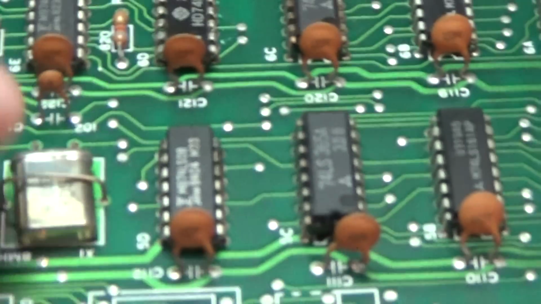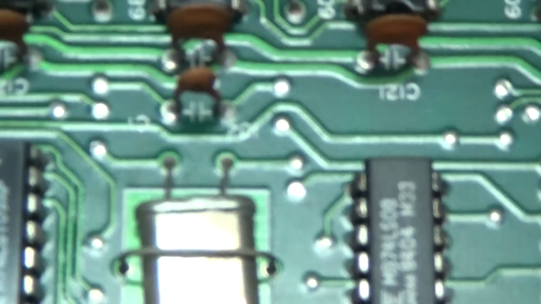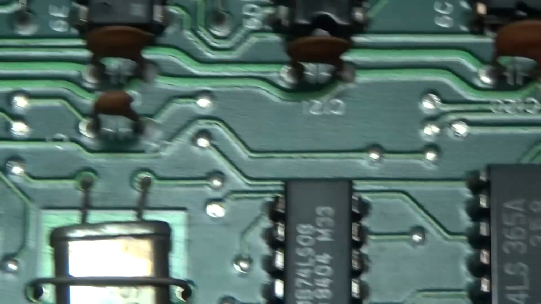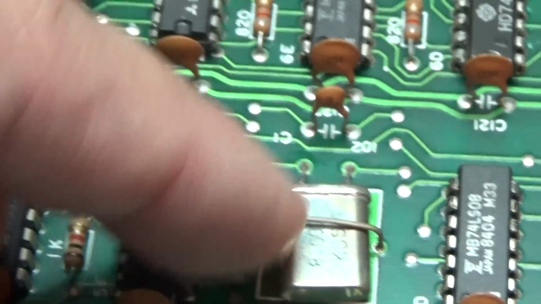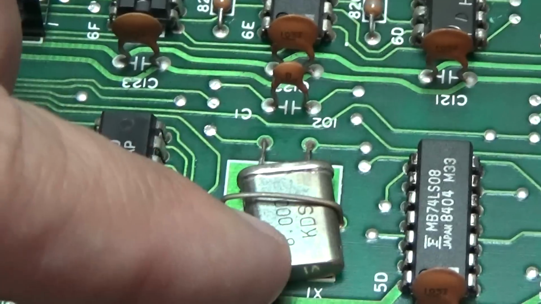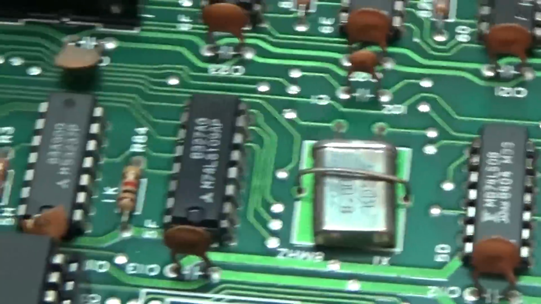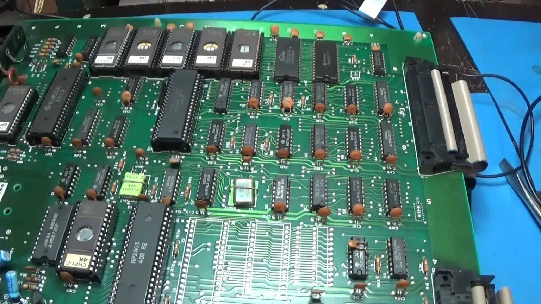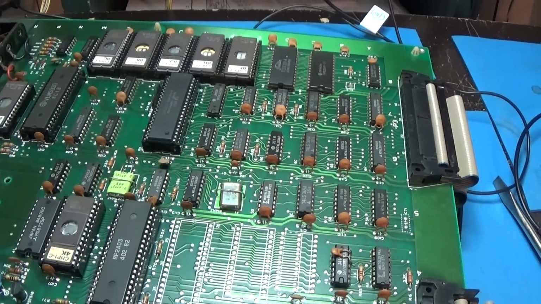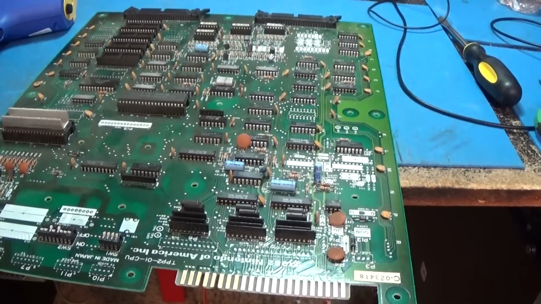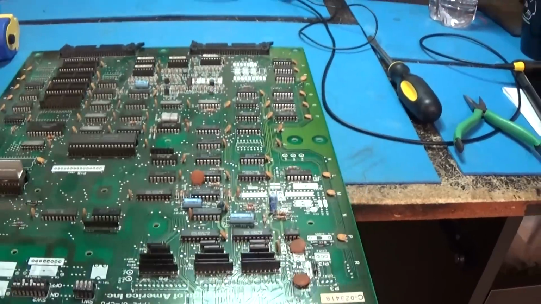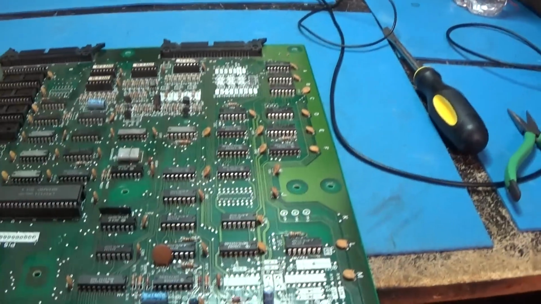So we'll come down here, I'll show you. That guy right there. That guy's broken. So I'm going to have to replace that guy. Well, I have a Popeye board here that has no ROMs in it or nothing like that.